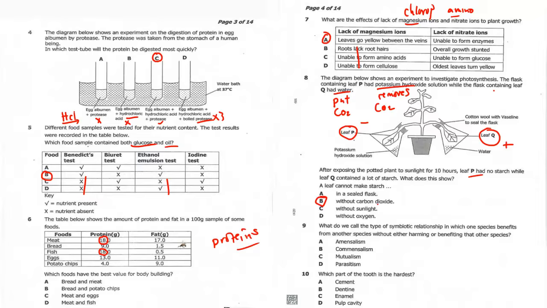Question 9. What do we call the type of symbiotic relation in which one species benefits from another without either harming or benefiting that other species? You need to know about those symbiotic relationships. So that is called commensalism. That is called what? Commensalism.